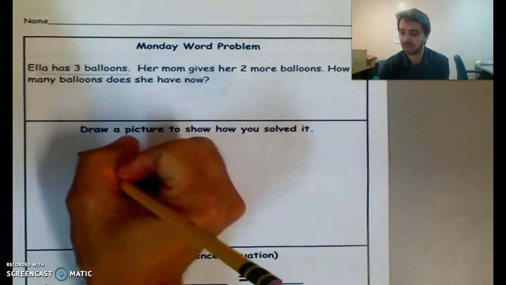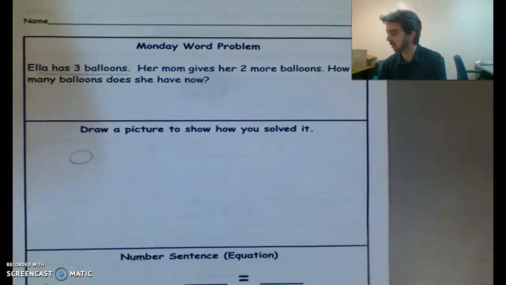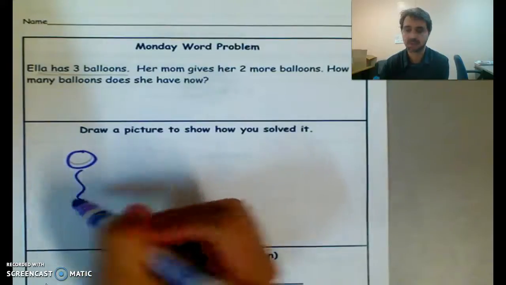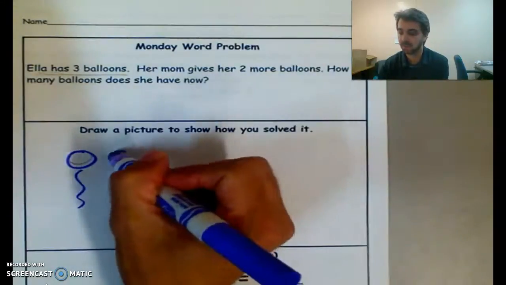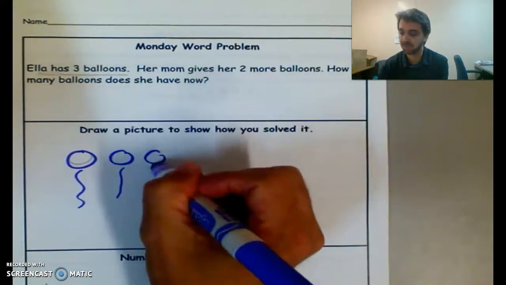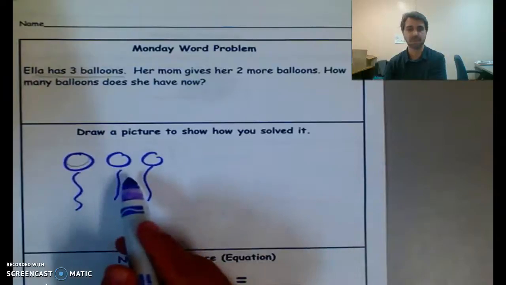Okay, so we're going to draw 1 balloon. I'm actually going to use a marker just because it shows up better. But if you have a pencil or whatever else, that's totally fine. So I'm going to draw 1 balloon, the string hanging down. I'm going to draw 2 balloons, and I'm going to draw 3 balloons. Okay, so Ella has 3 balloons.